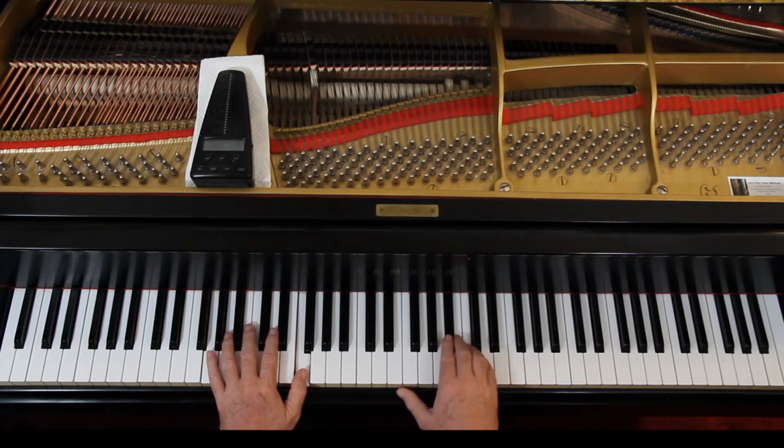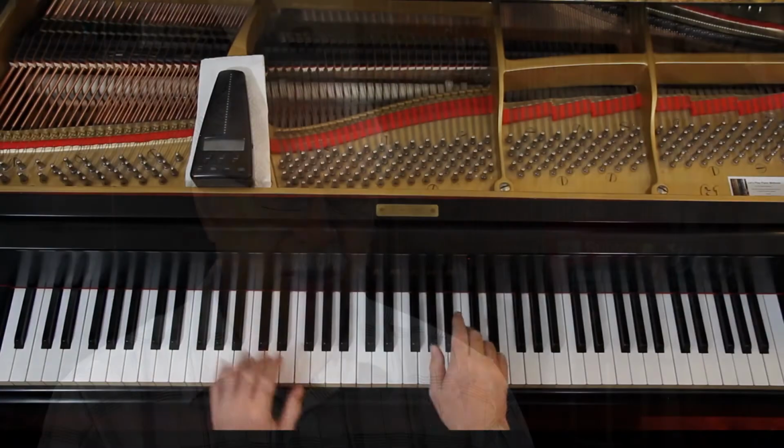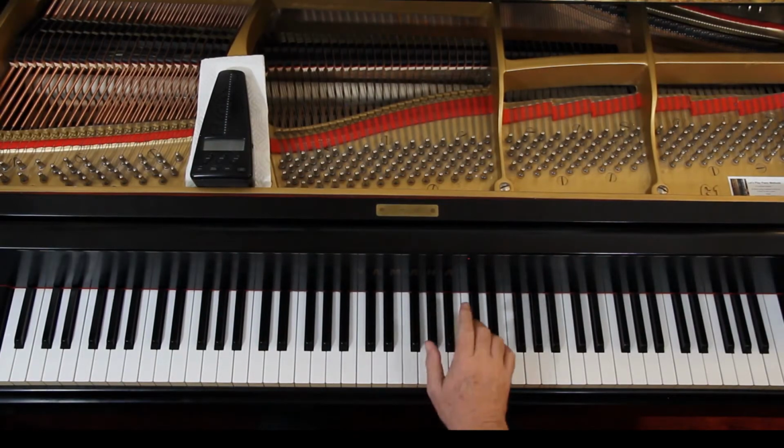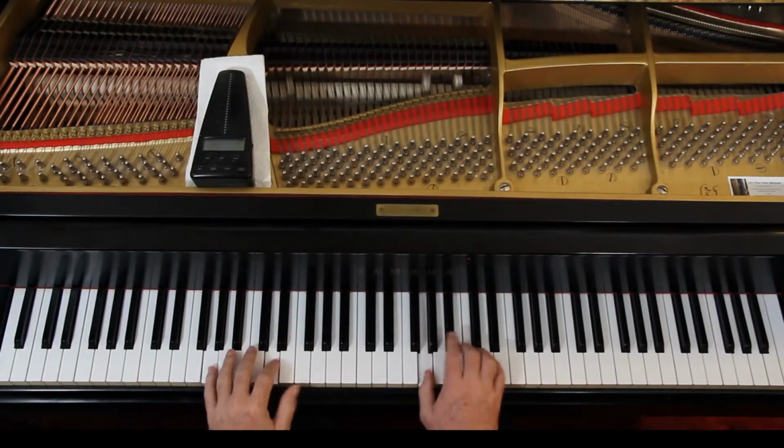At the bottom of page 84, they put in accents. So it's 4. And lift up between each of these slurs. Here. So each one of those 8 sharps is accented.